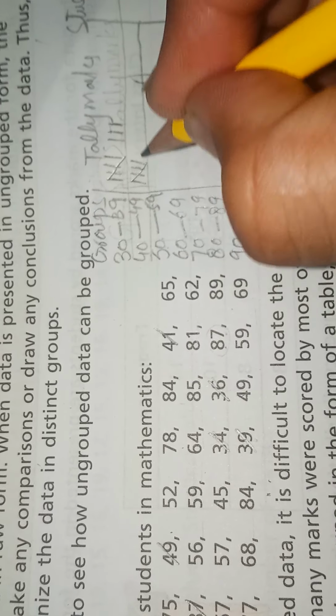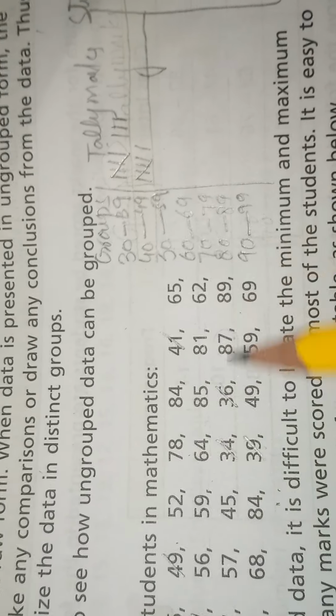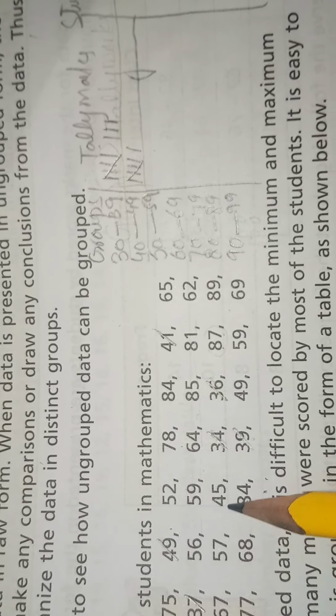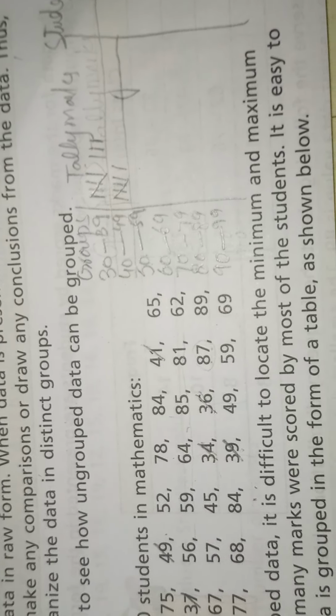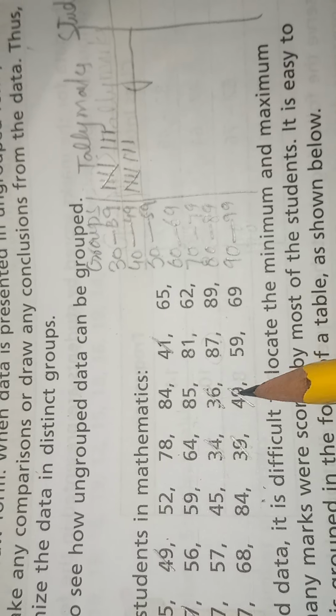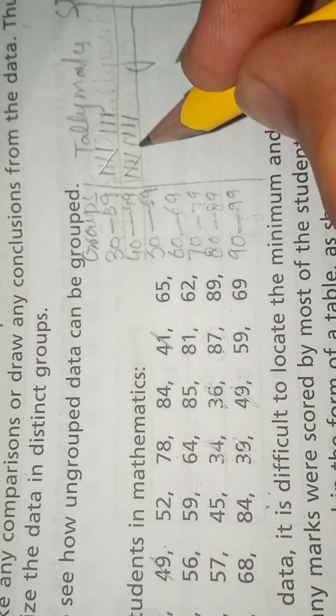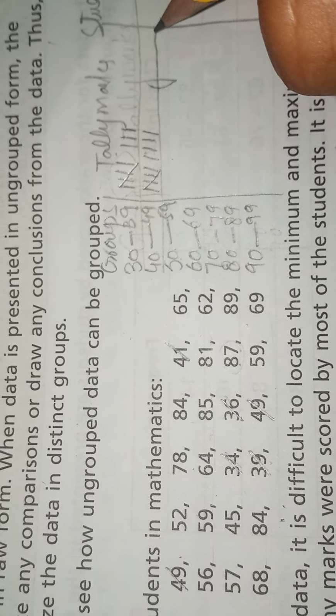This is the fifth line, and 6. Just keep the limit in your mind. 42, 49, 2 lines more, and 49 is again a number, so 5 plus 4, they are 9.